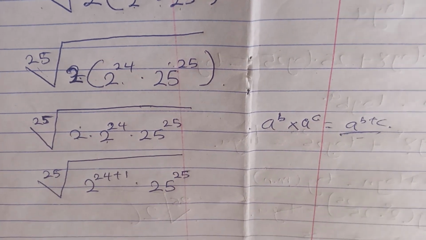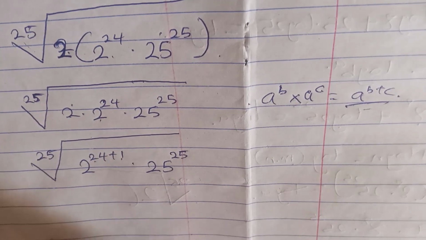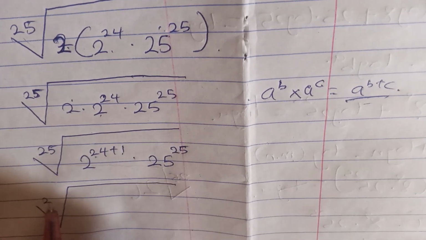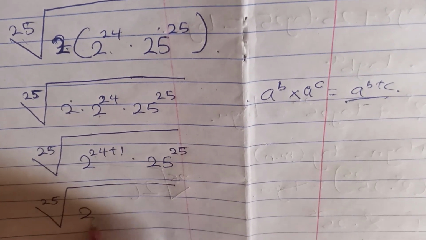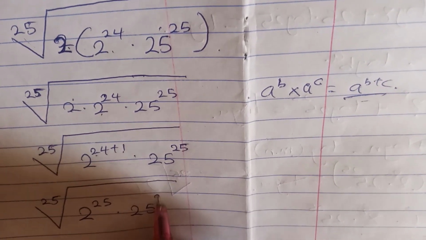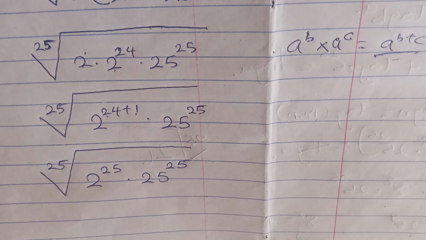This plus this gives us 25, so we can simply write the 25th root of 2 to the power of 25 times 25 to the power of 25. We are now having this.